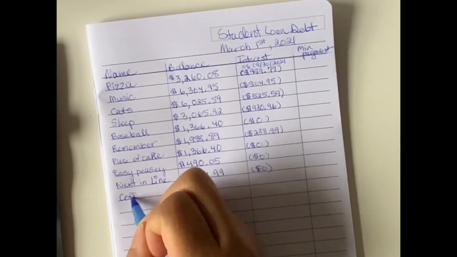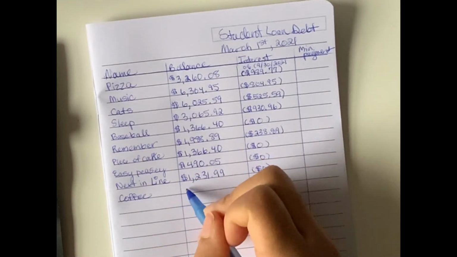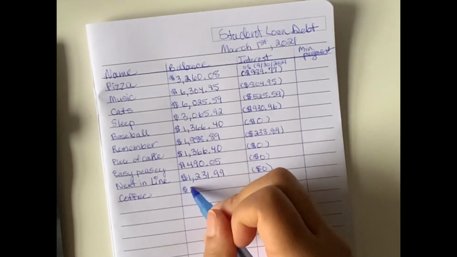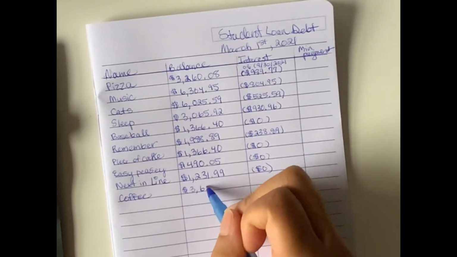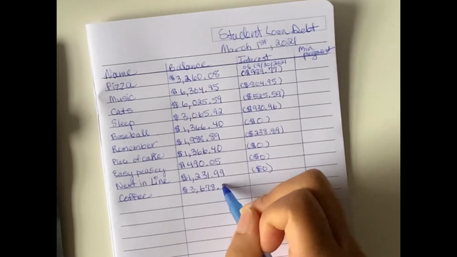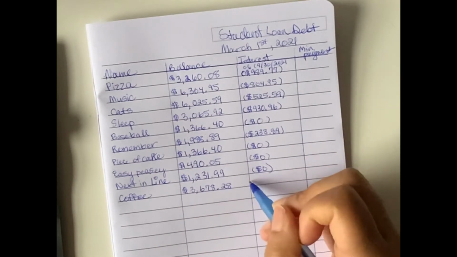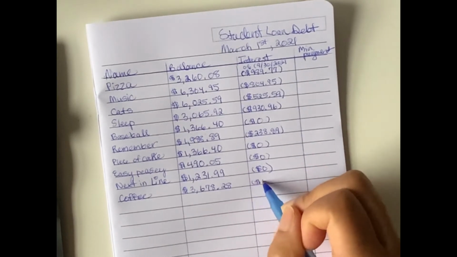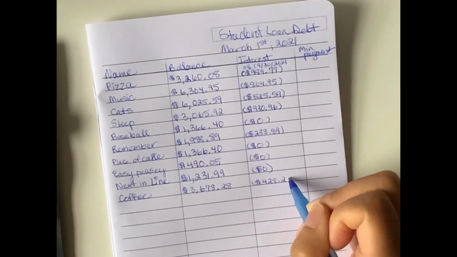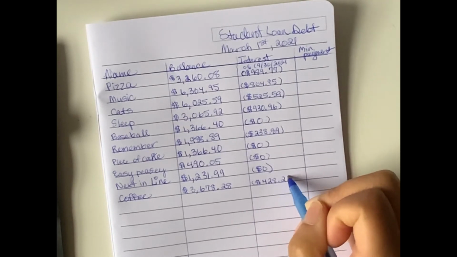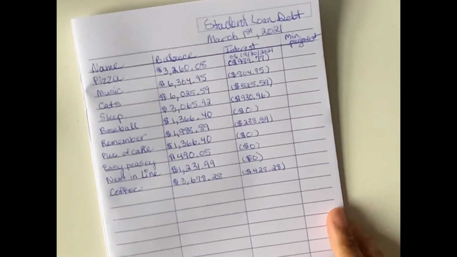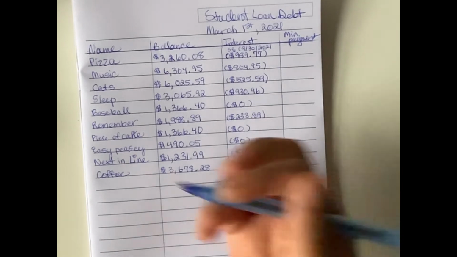coffee. That's what we're going to call it. Coffee. Because I like coffee. And I'm trying to make this process as painless as possible, even though it's going to be quite painful. The total balance on this loan is $3,678.28. I have a total of $428 of unpaid interest. I don't know why that 28 cents was like, whoa, 28 cents, hold the phone. But it's fine.